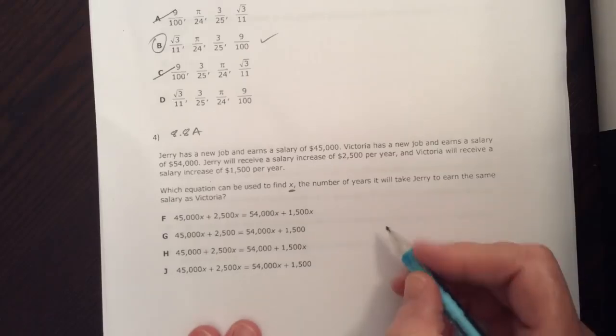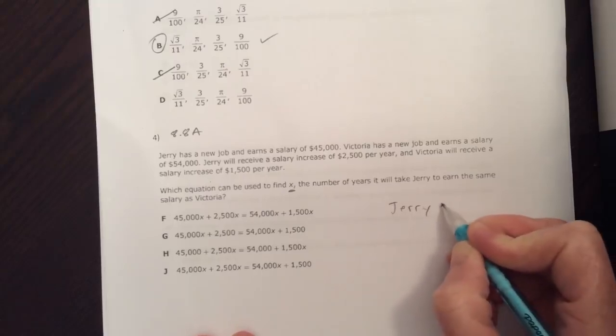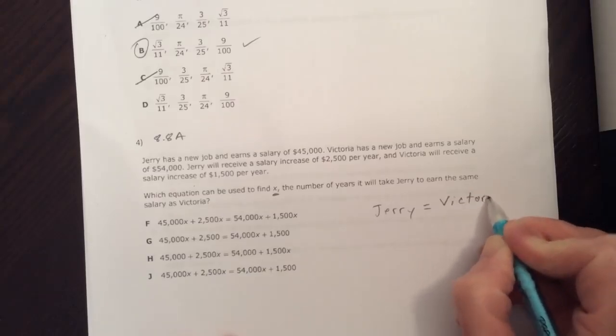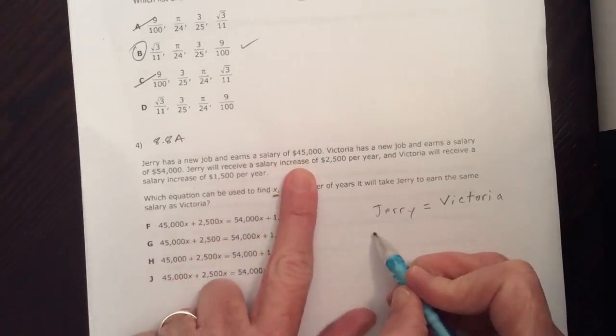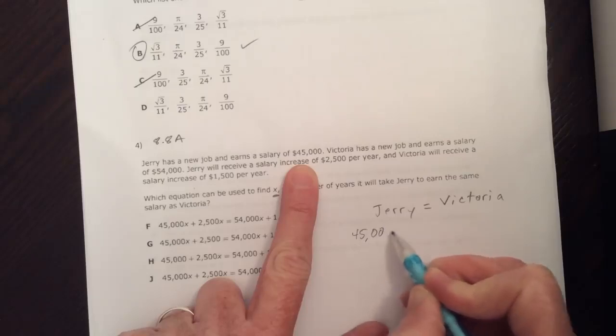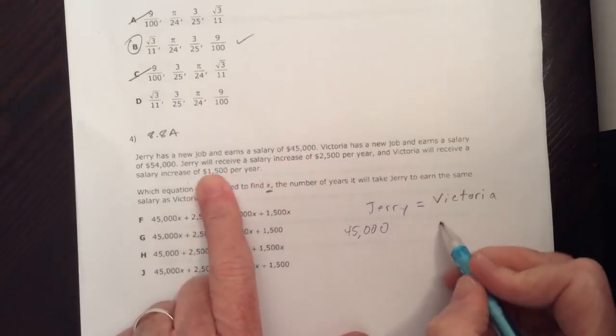Okay? So we want to figure out what Jerry's salary equals Victoria's. And Jerry earns $45,000 each year. Okay? Victoria earns $54,000.